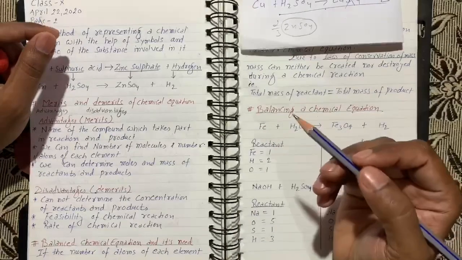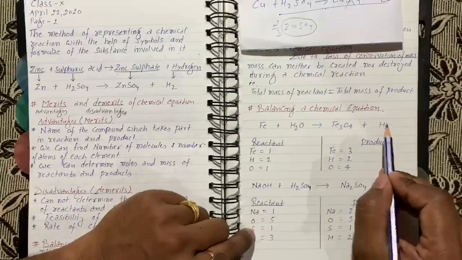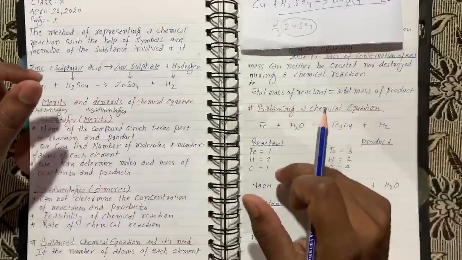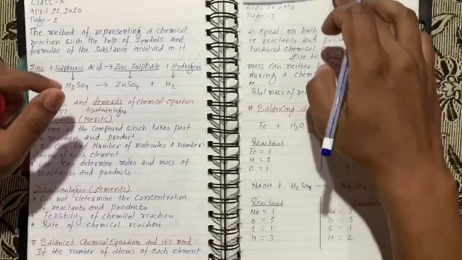जो अकेले है, जो सिंगल है. जैसे फॉर एग्जांपल आप यहाँ पे आयरन और हाइड्रोजन ये दोनों एलोन है तो इसको सबसे आखिरी में बैलेंस करना चाहिए, क्योंकि उनको आखिरी में बैलेंस करना बहुत इजी होता है. हाउ? ट्राई टू अंडरस्टैंड.